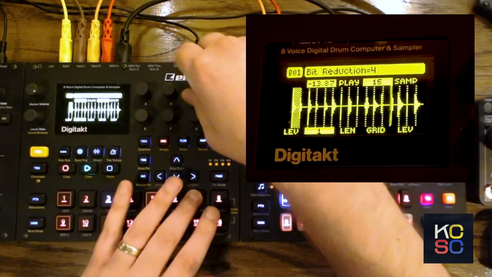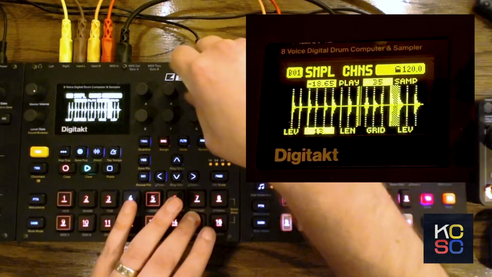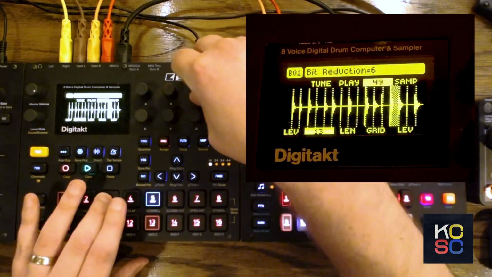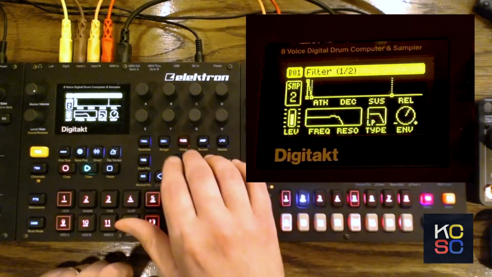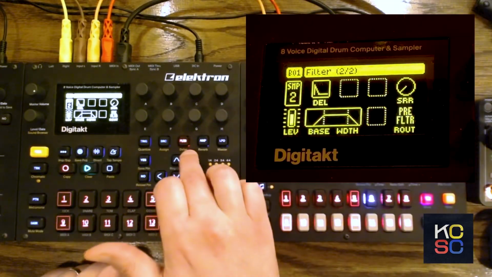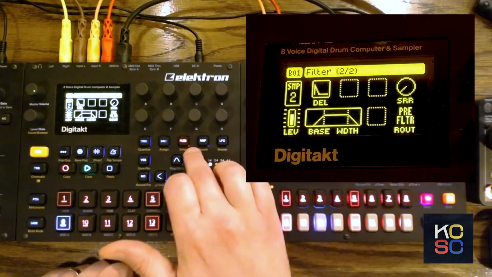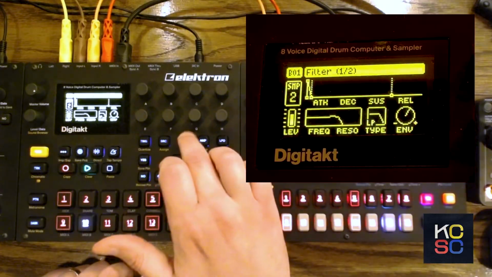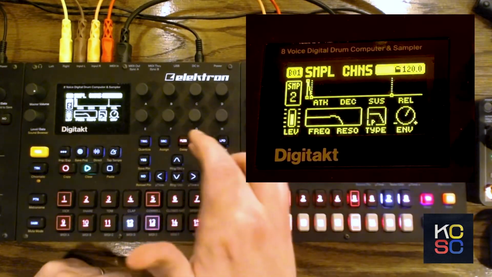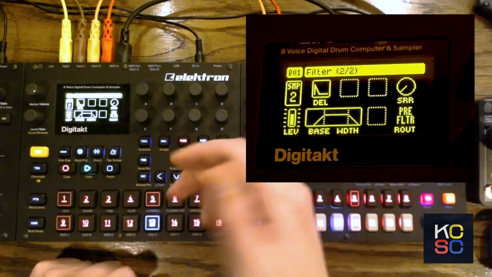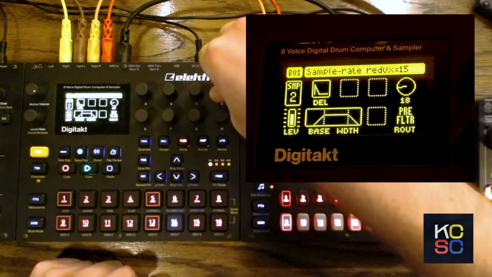Pretty much almost anything. Or a hi-hat. This might be too low, but another really interesting thing is sample rate reduction in this second page of the filter page. So that's the regular filter page, and then you tap it again, you get your second filter page, and then start to turn this up.